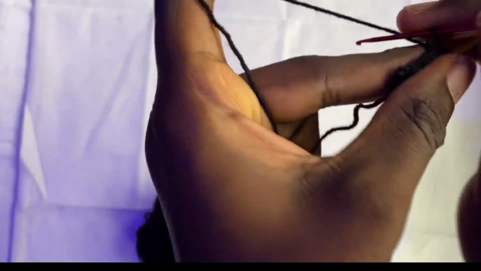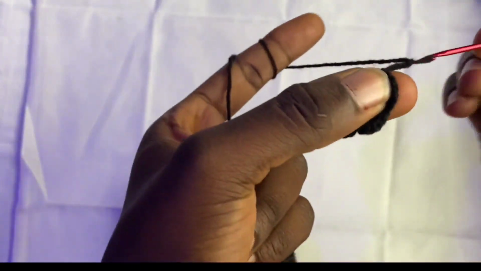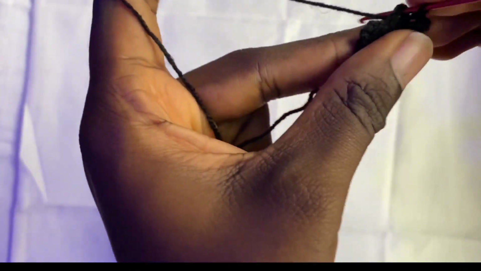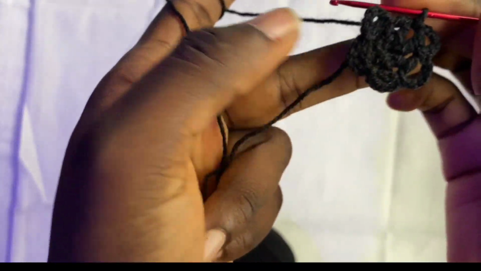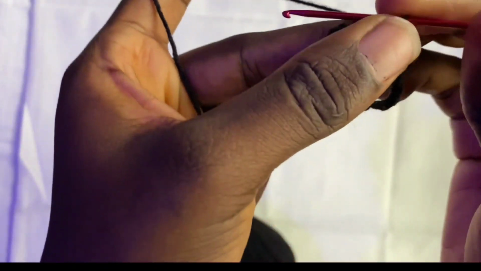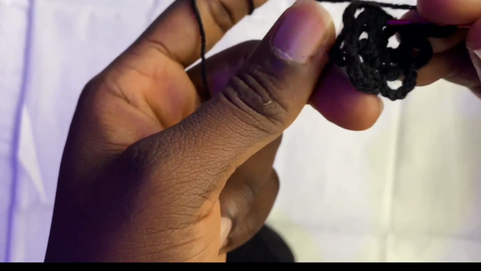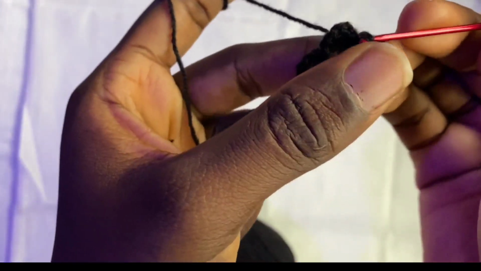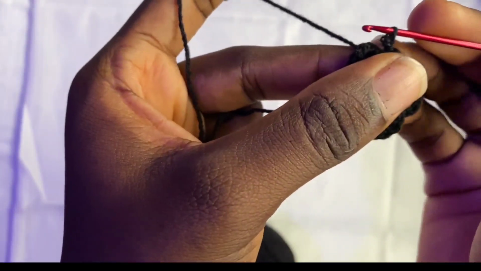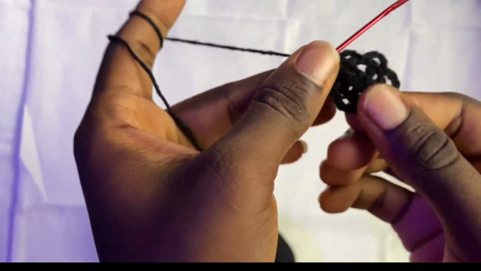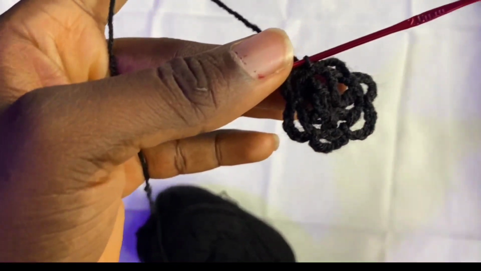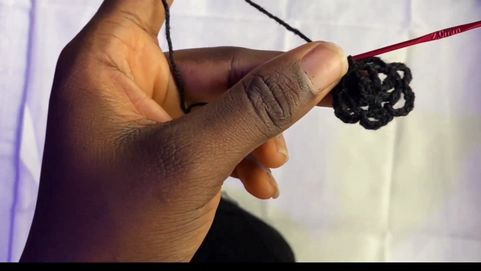4 now, chain 5, 1, 2, 3, 4, 5. Locate the next space, slip stitch to join. 5 now, chain 5, 1, 2, 3, 4, 5. Locate the next space, slip stitch to join. So you should have 6 chain 5 spaces like this, before we start working the detail inside the spaces.